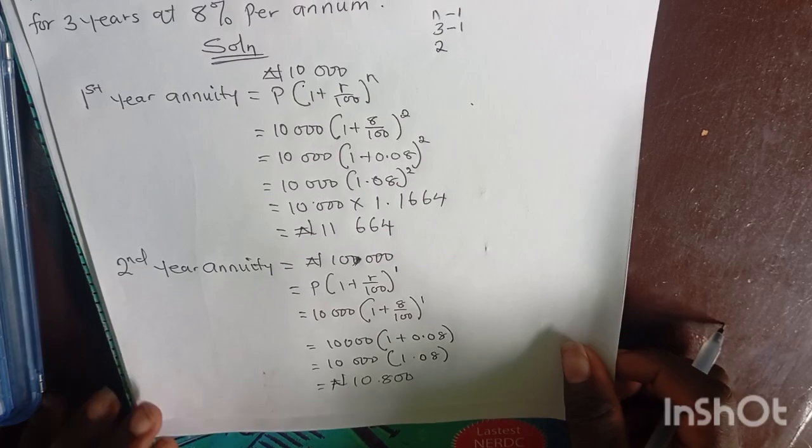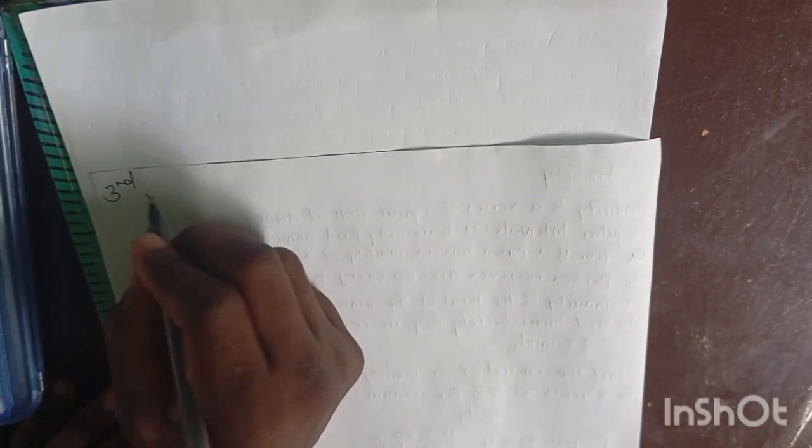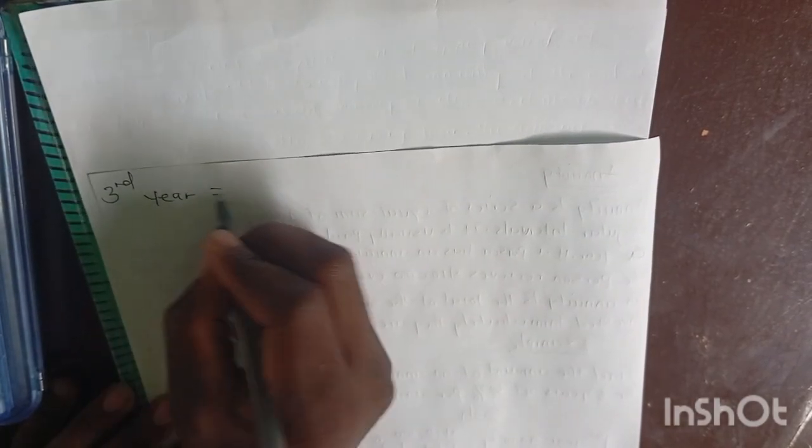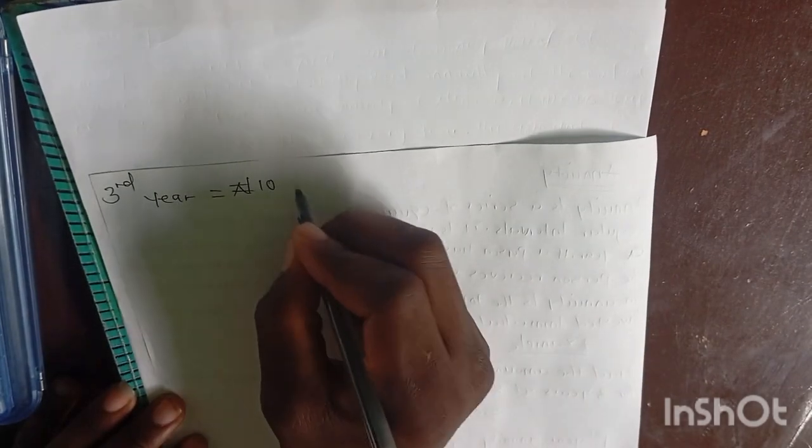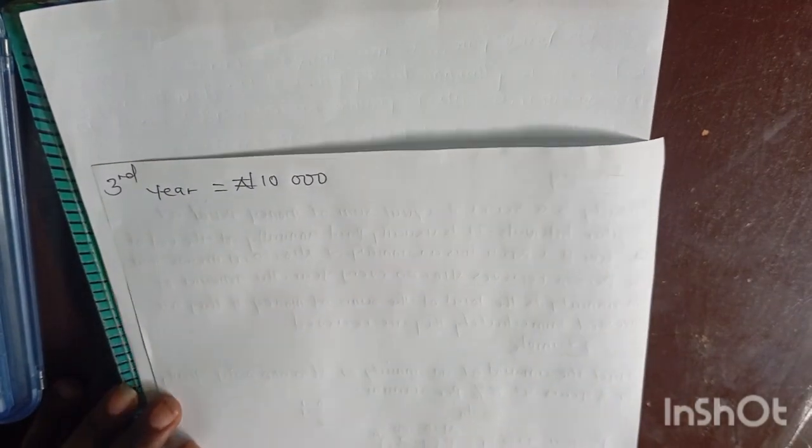Now, to quickly look at the third year, it's just for us to conclude. For the third year, how much are we dealing with? We are dealing with 10,000. And I said earlier that if it is 3 years, you're working with 2 years, which means the third year is going to maintain the actual amount, and that's all.